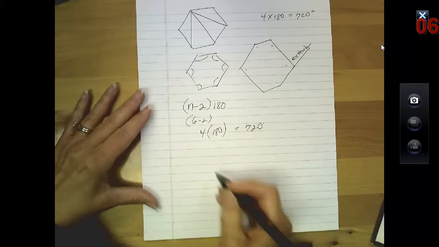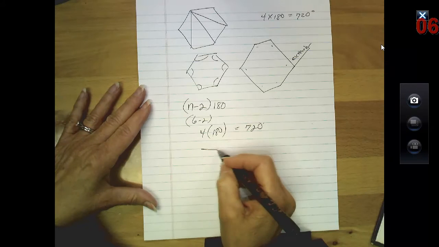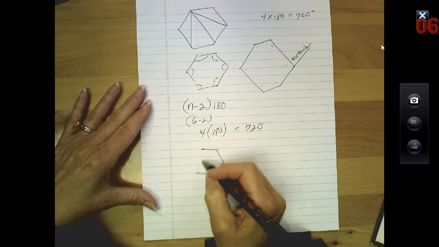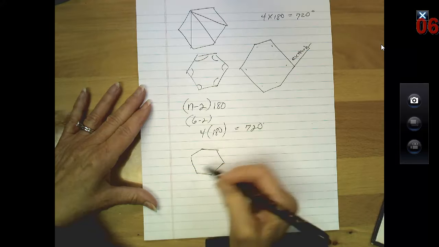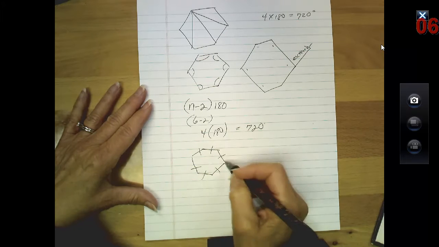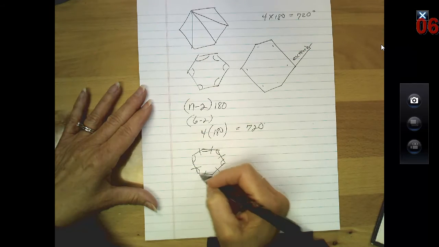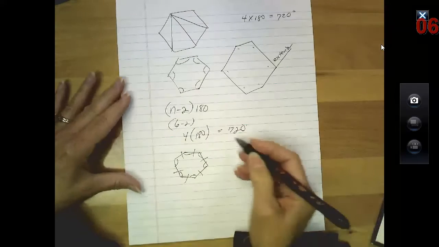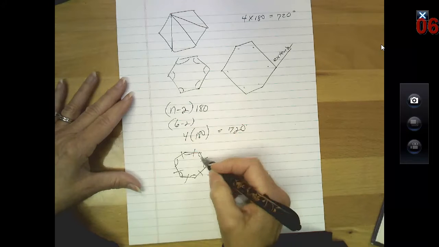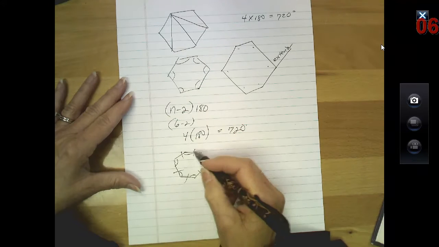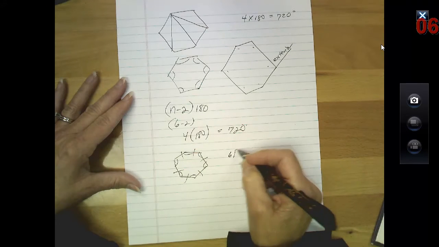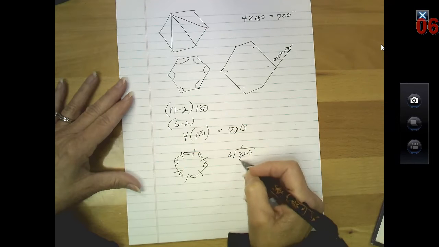So if it is a regular polygon, and all the sides are equal and all the angles are equal, like that, and it's equal to 720 and you have 1, 2, 3, 4, 5, 6 angles, 6 will go into 720.